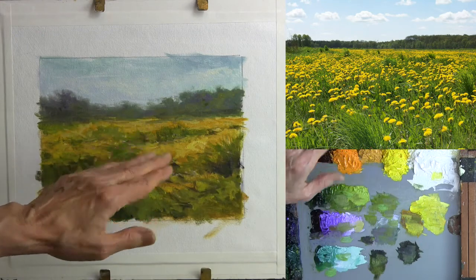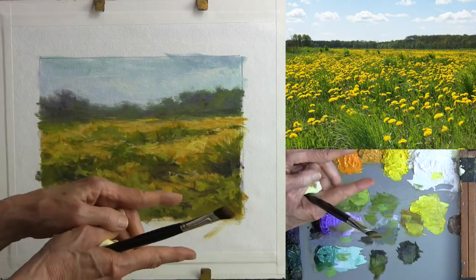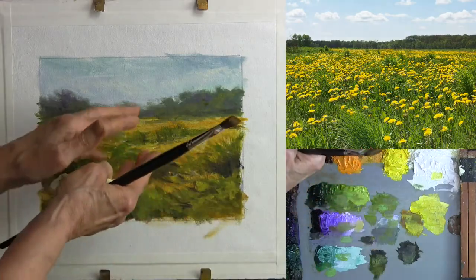hue becoming lighter is very subtle. It's a very narrow range of light.